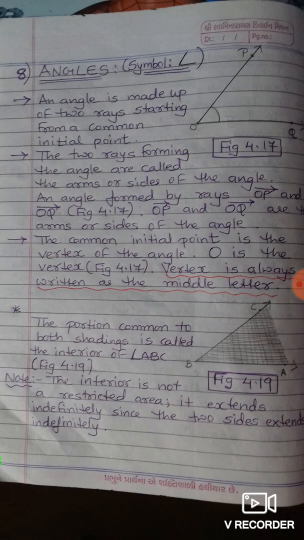Check it out in figure 4.17. Again, I make it clear: when two rays, that is in figure 4.17, ray OP and ray OQ, meet at a particular common point, they form an angle. This is what we mean by the angle and the arms or sides of an angle.